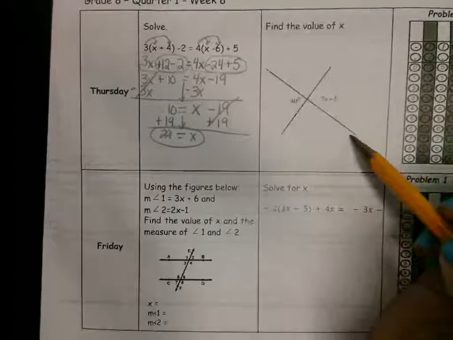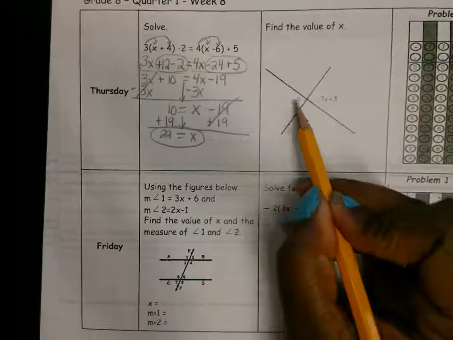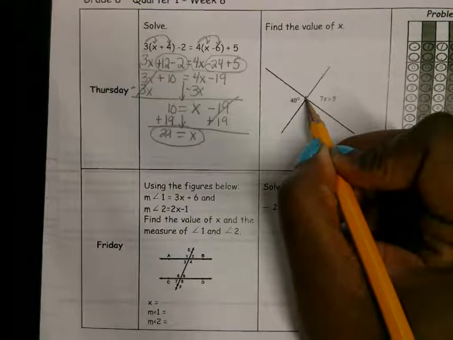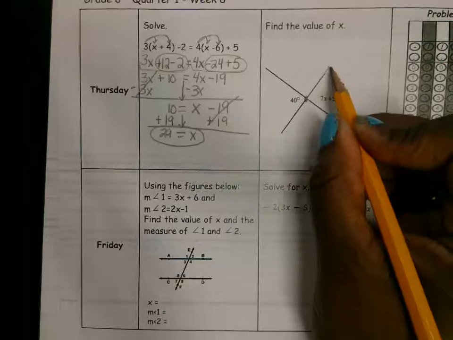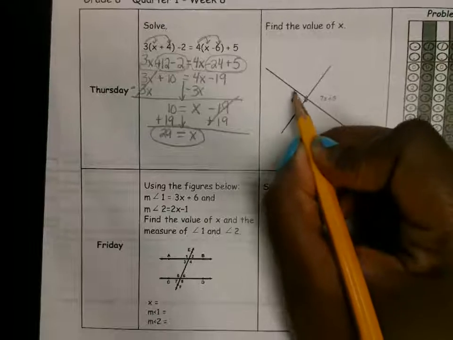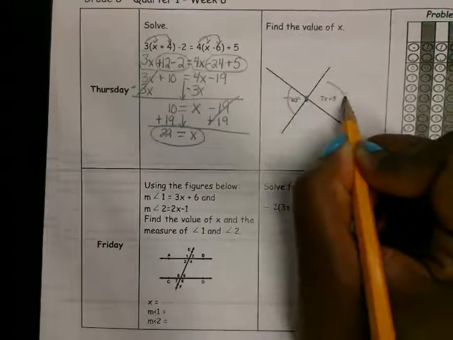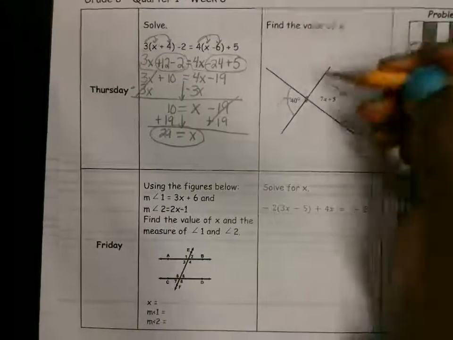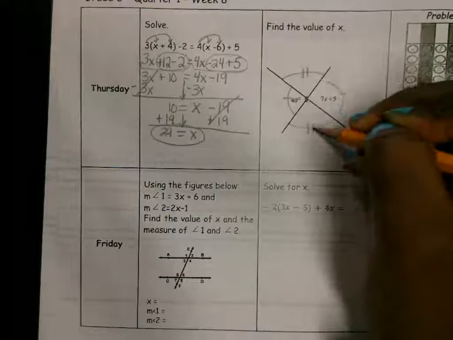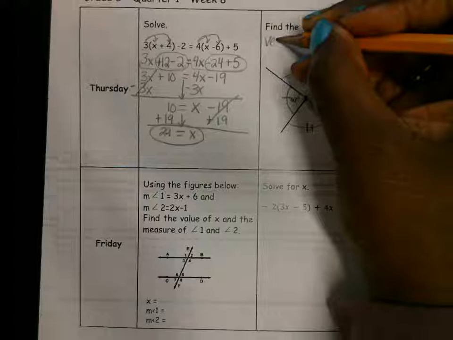These two line segments form 4 angles. The angles that are diagonal from each other and share the same vertex are congruent. So these two angles are congruent because they're vertical angles. Vertical angles are congruent. Then these two angles are vertical, so they are congruent.